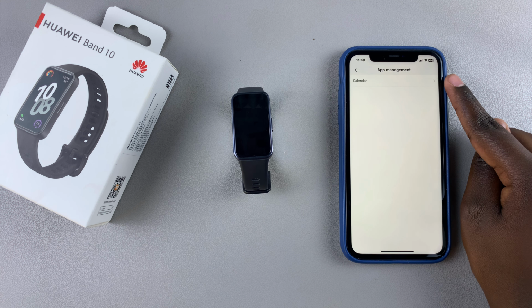Once it's been turned on, it now means that whenever you go to the calendar app on your Huawei Band 10, like this, you'll be able to see any upcoming events simply by opening this app, and you can see all upcoming events for the day. Again, if it's a different day such as Wednesday or Thursday, you should still be able to see the upcoming events for that specific day.